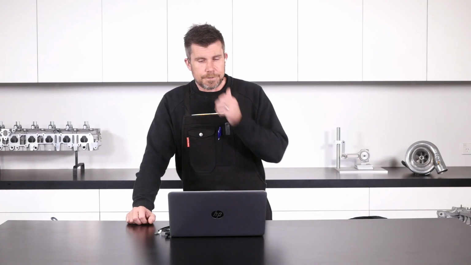Right, DC54's asked, I'm running SR20VET with a GTX3076 with a 0.82 housing. At peak RPM my EMAP is equal to boost pressure at 18 psi. Is it worth swapping to a 0.62 housing? It's built for hill climbs and street.